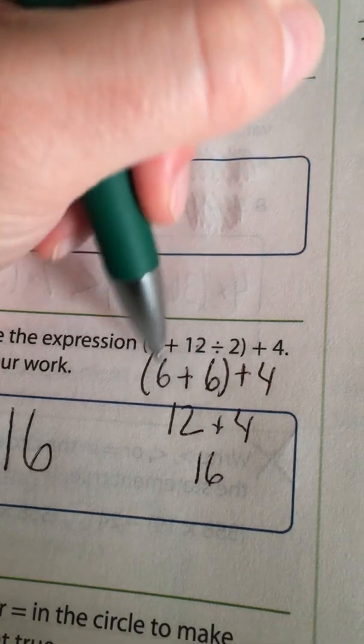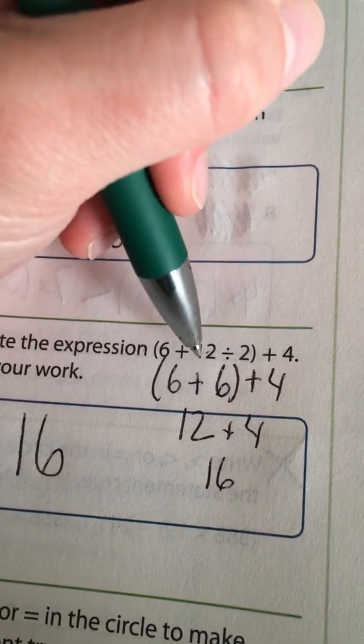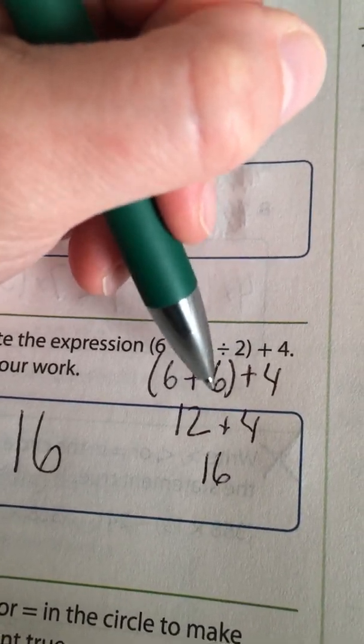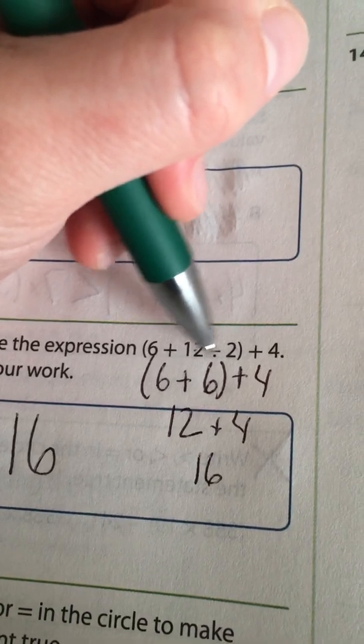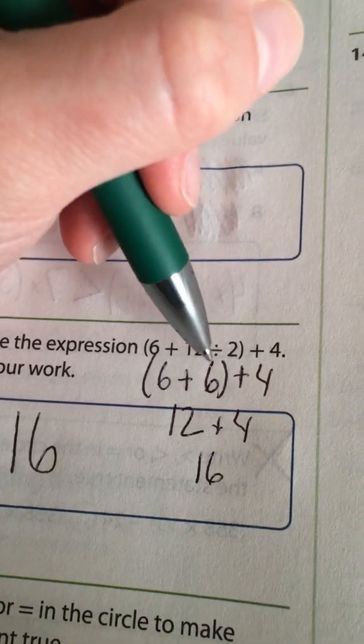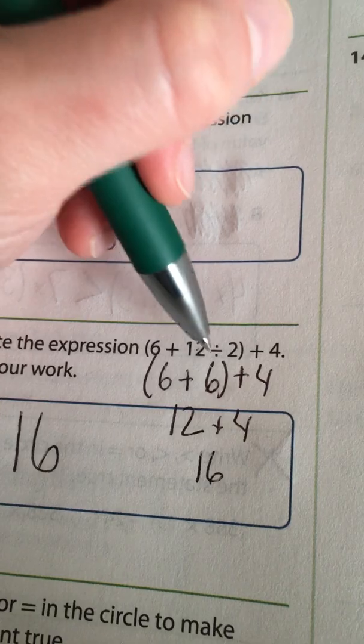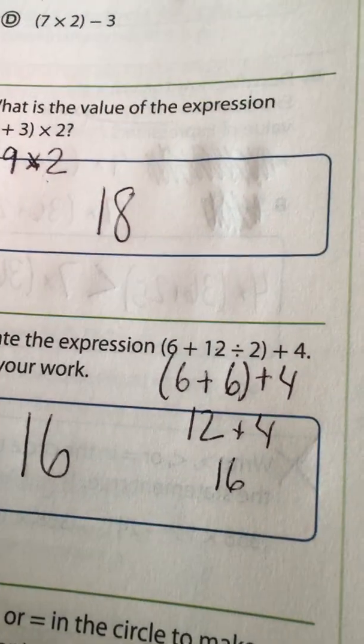You really got to be careful on things like that. Making sure that 12 divided by 2 equals 6. You do that part first before you do the adding, because in order of operations, dividing comes before adding. Okay?